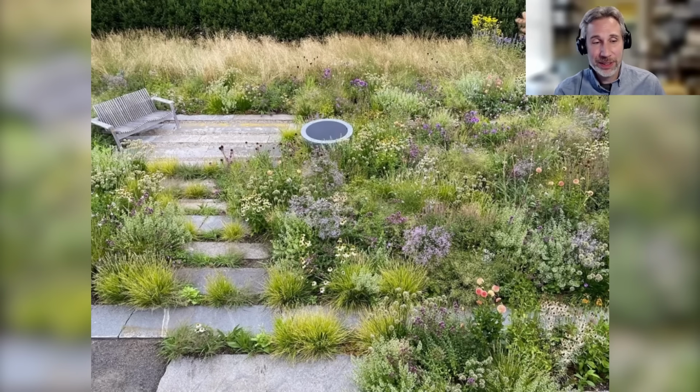Every site is different. There's all these little microclimates in our landscapes. It's okay if plants are a little bit different.